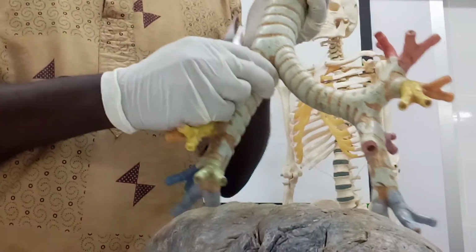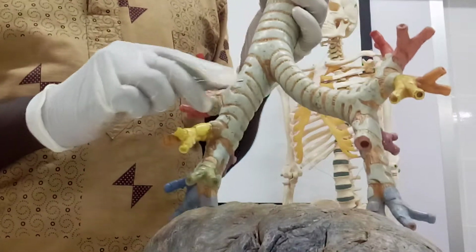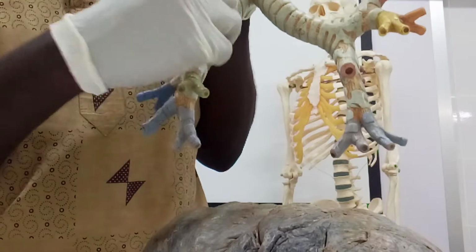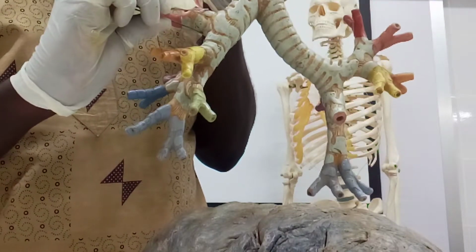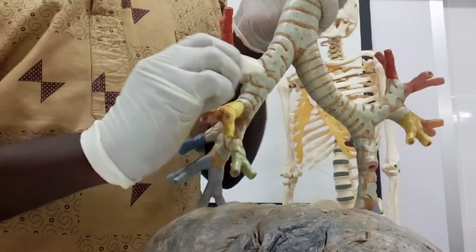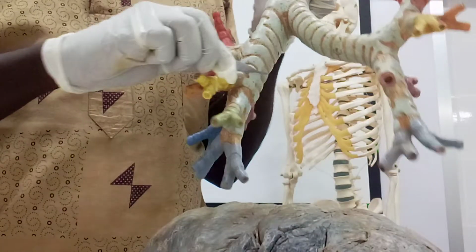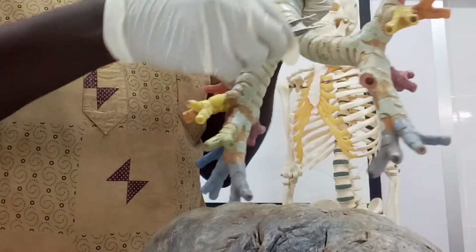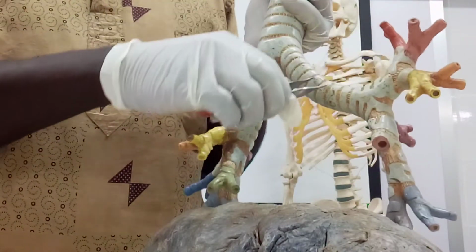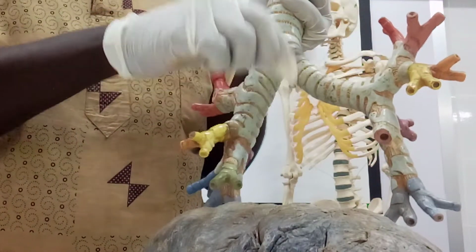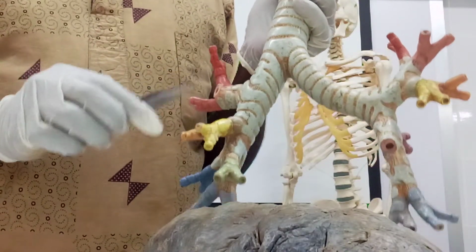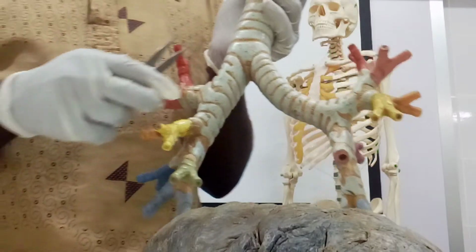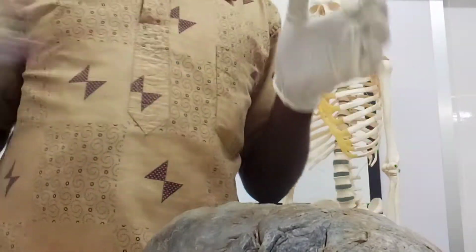So that's one thing. But the reason why I want to show this is that at this level, if you cut it over here, you are going to find the eparterial bronchus and the hyparterial bronchus. But if you cut it around here, you are going to find only the primary bronchus of the left one. You won't find anything. It has not started to divide to give those segments yet.